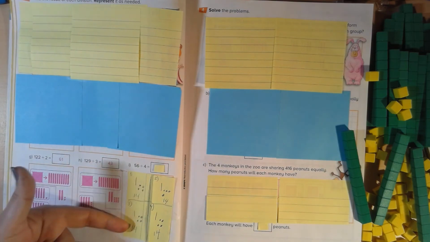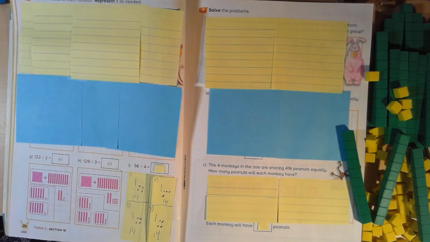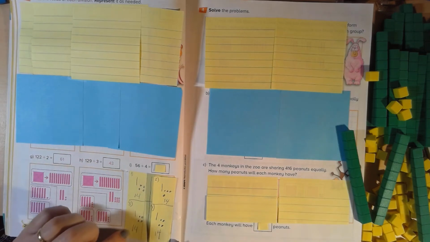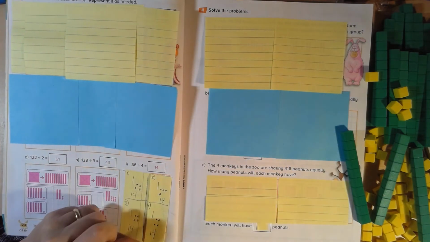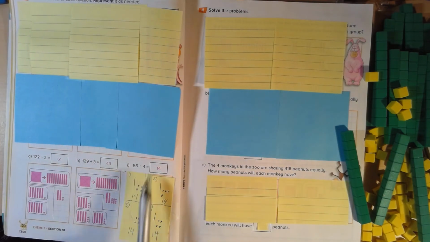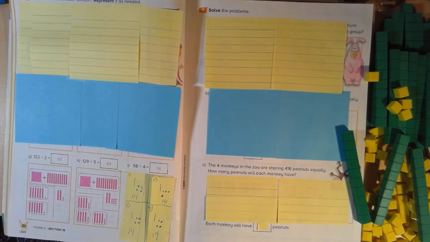If you want to check, you could also do 14 plus 14 plus 14 plus 14, because if you add up every group, it should equal 56. It actually does. So 56 divided by 4 is 14. I hope that helps you. If you want to try a little extra practice, you can always try this example.